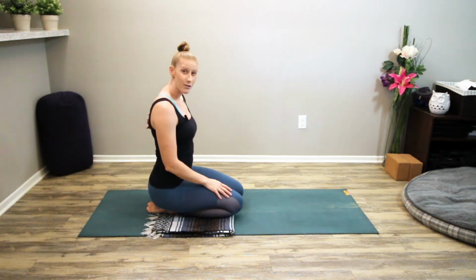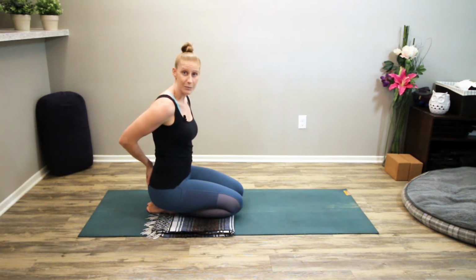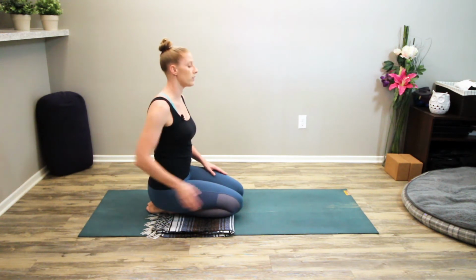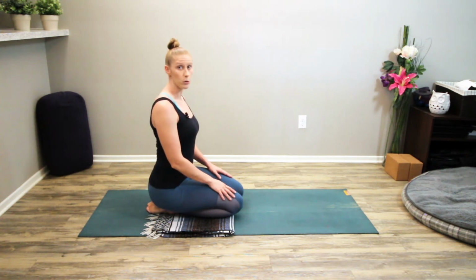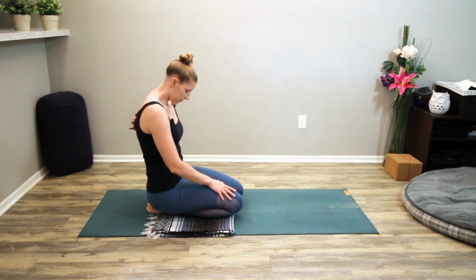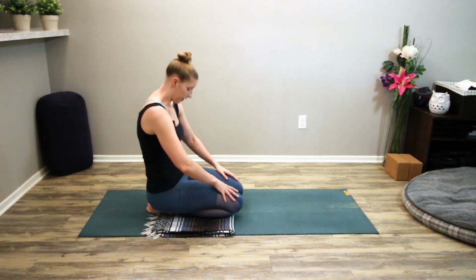And then this kyphotic curve back by the shoulders, we have another one at the very base of the spine, the sacrum or the tailbone, where it kind of tucks under and meets the pelvis. So in cat pose, when we press and round, we exaggerate the kyphotic curve here in the shoulders and at the base of the spine.